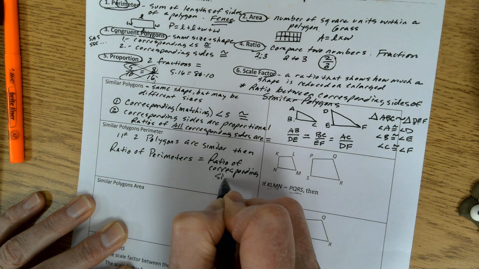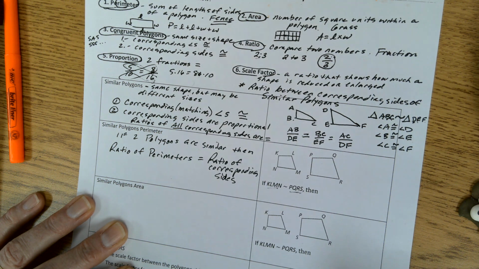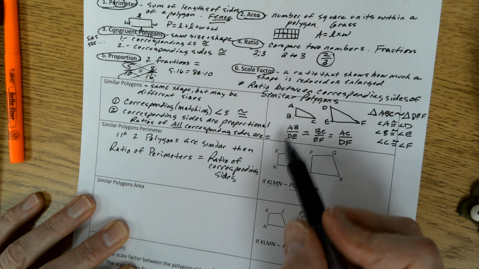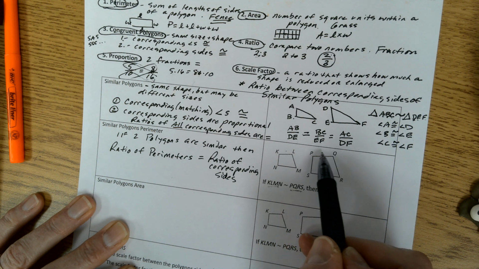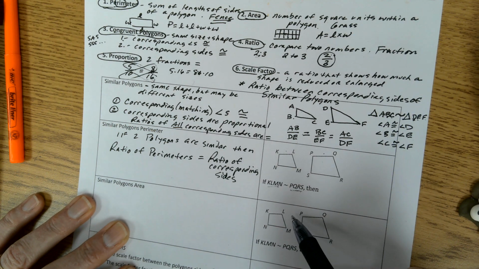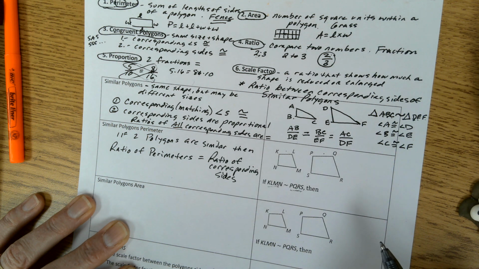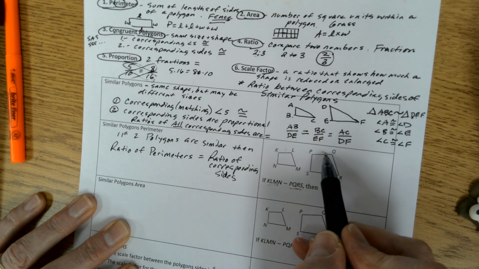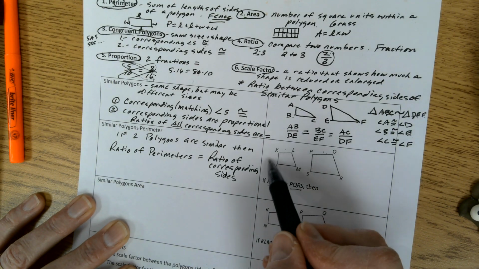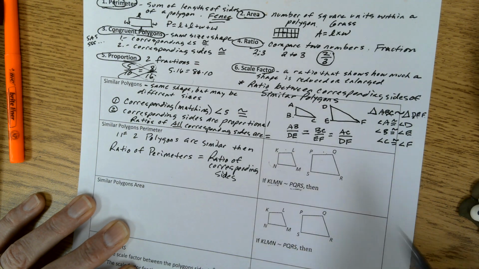This is kind of cool. That's all it is. So if this is a 2-to-3 ratio, then the perimeters are in a 2-to-3 ratio. If this is a 1-to-5 ratio, the perimeters are in a 1-to-5 ratio.